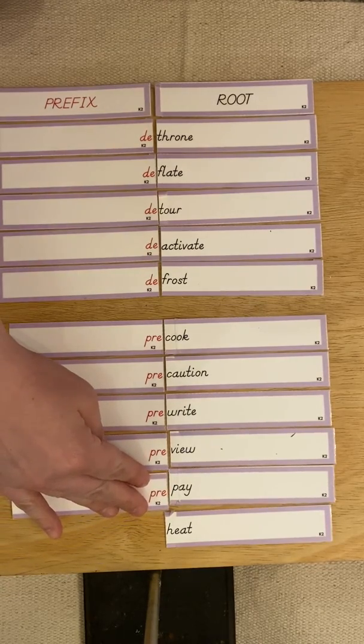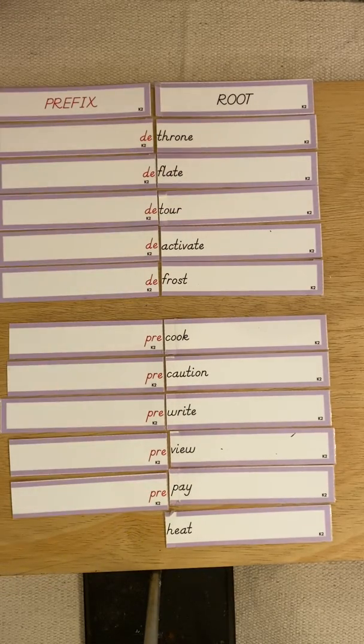Now, prepay. Prepay means you can pay for something ahead of time. So say I was going on a fancy vacation and I needed to take a flight somewhere. I would have to prepay for my ticket before that day that I was going to leave. So I can't just go to the airport and pay for my ticket at the airport. I have to prepay for it. I have to pay for it ahead of time.